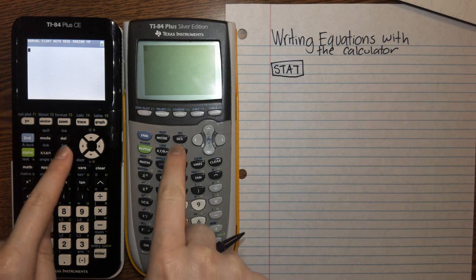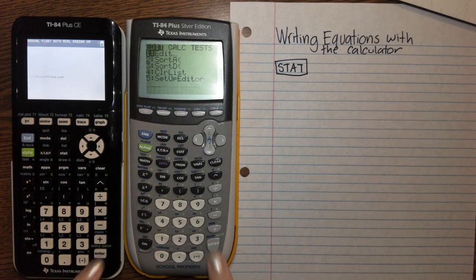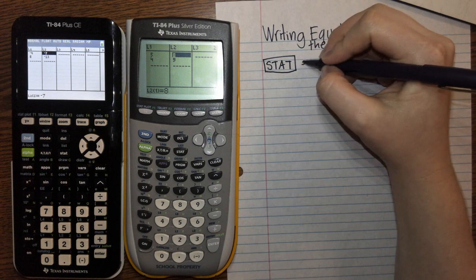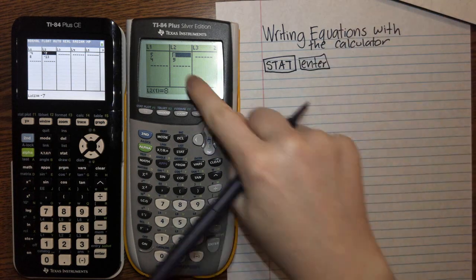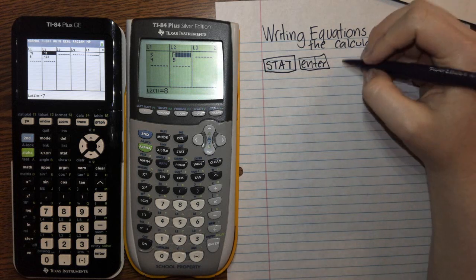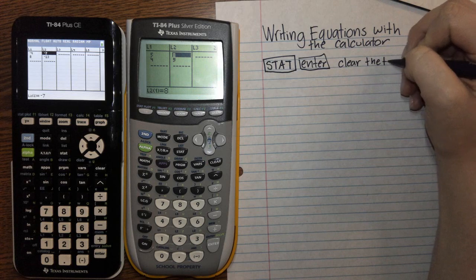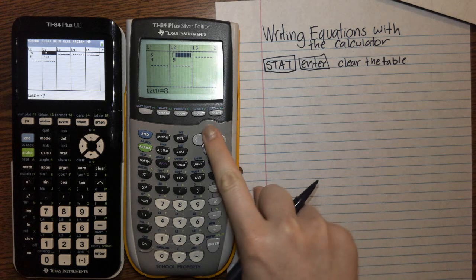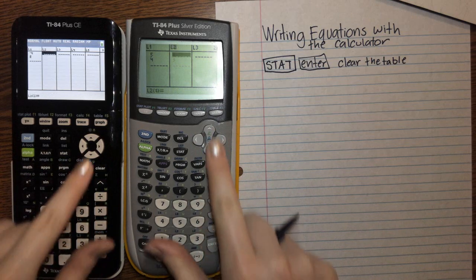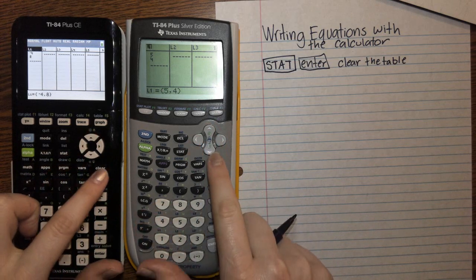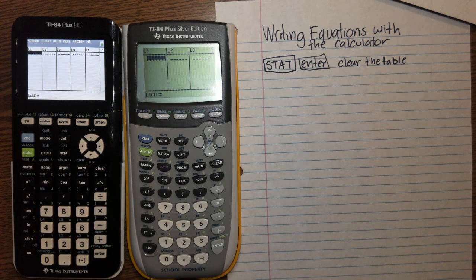This button right here. You'll get to this screen. Okay, you're going to go ahead and hit Enter. You are then going to clear out the values, and I'll show you how to do that in a moment. I'll clear the table. The way that you do that is you arrow upwards, hit clear, and then enter. And then go over to the other one. Clear, and then enter.